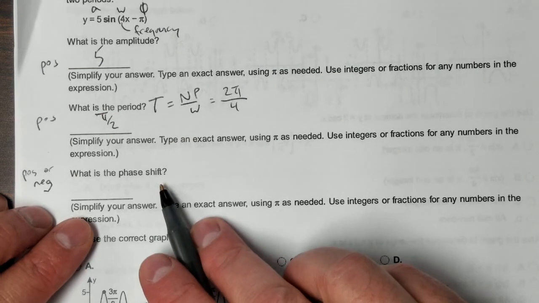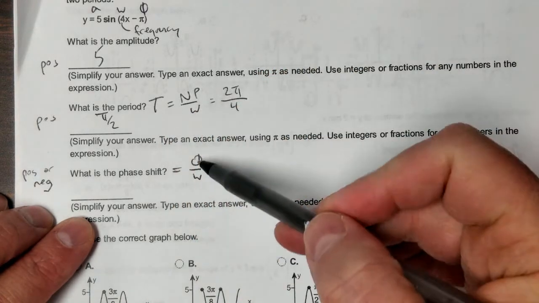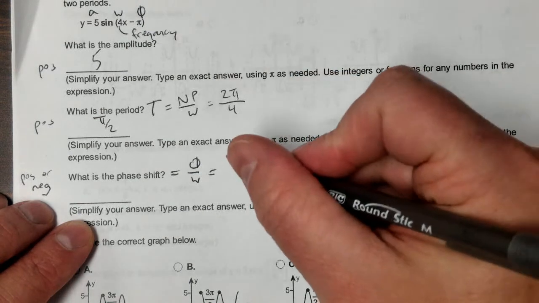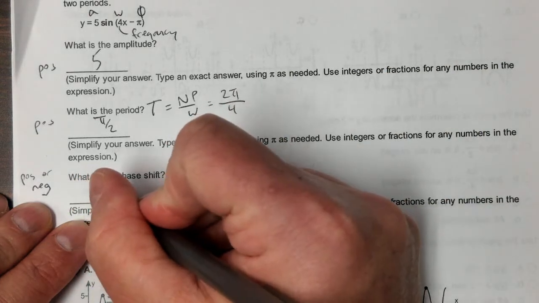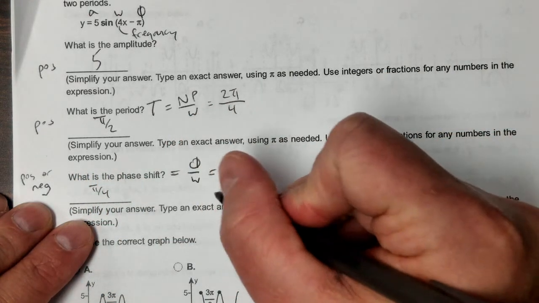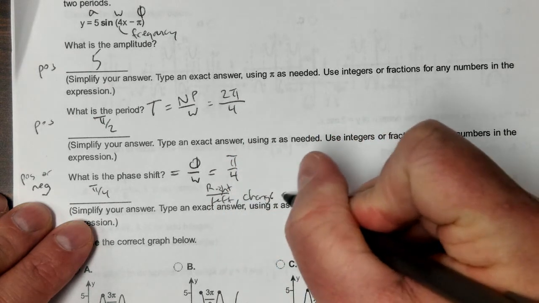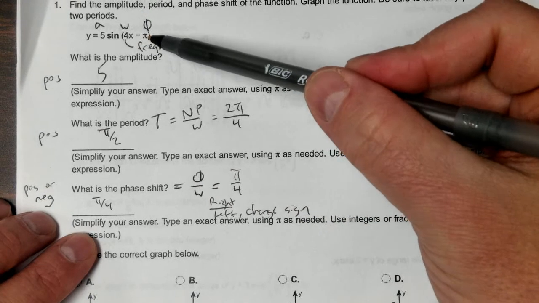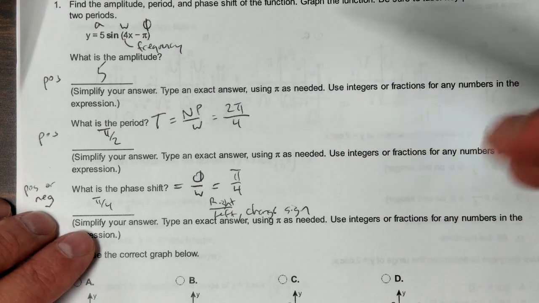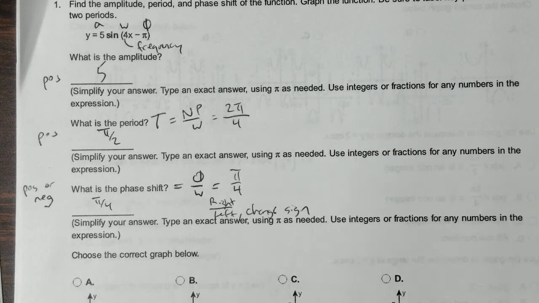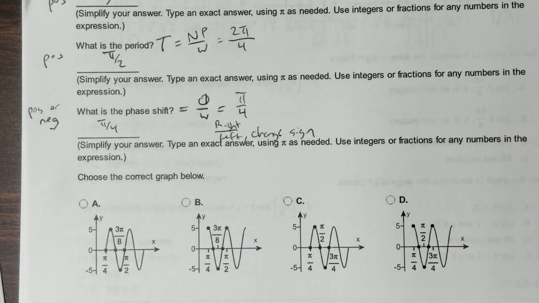Okay, so your formula for the phase shift is phi divided by w. So your phi is pi, and your w is 4. So you get pi over 4. Another easy way to remember it is it's right over left and change the sign. So in other words, the pi is on the right, the 4 is on the left, and then change from negative to positive. Okay, right over left and change the sign.